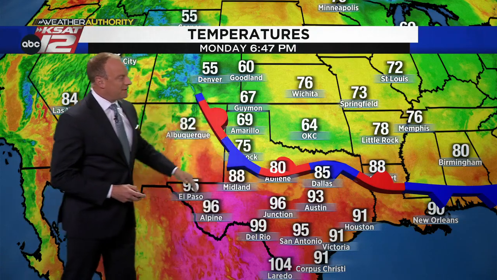Del Rio at 99 and Cotulla still 106 degrees for the temperature, but cooler air is not that far away. Lubbock is 75, Amarillo 79. And we've got 70s stretching all the way up the plains because of a stationary front that's off to the north of us. And it's going to linger for several more days. So that cooler air, it's within reach. It's just not moving our way. We're stuck on the hot side of that, and we're going to feel the warmth and stickiness as a result.